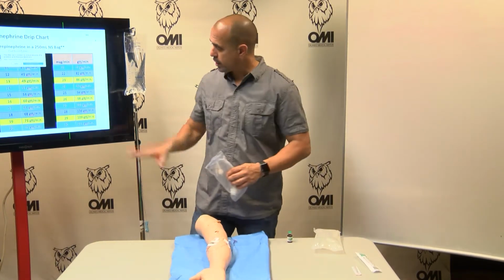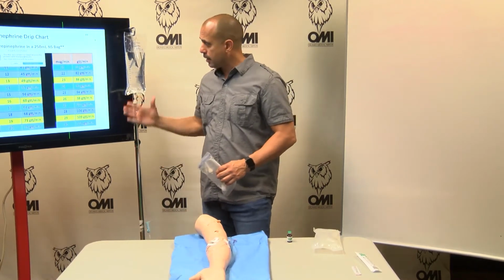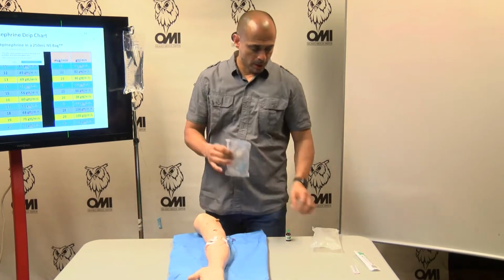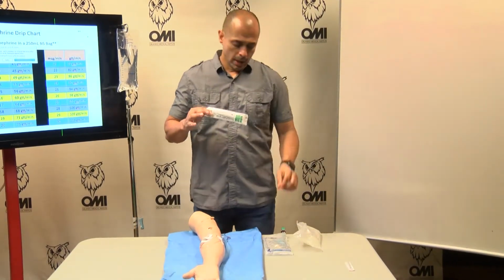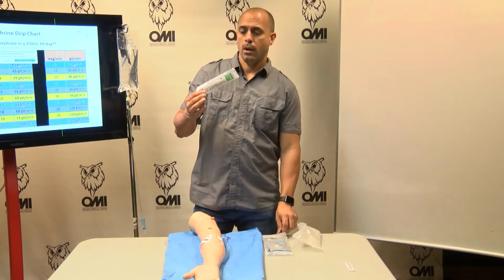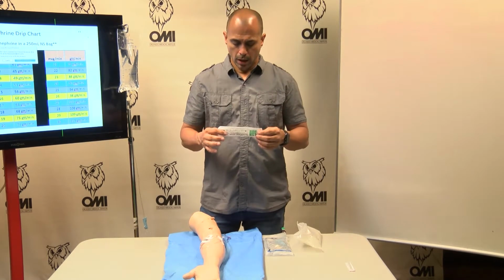So as you can see, I already set up the IV bag. So I got my main line. My main line is set up with normal saline. I have my administration set in my bag. I have my 5cc syringe. Why? I'm drawing up 4 ml. So I want to use a 5cc. If you don't have a 5cc, you could use a 10cc syringe.